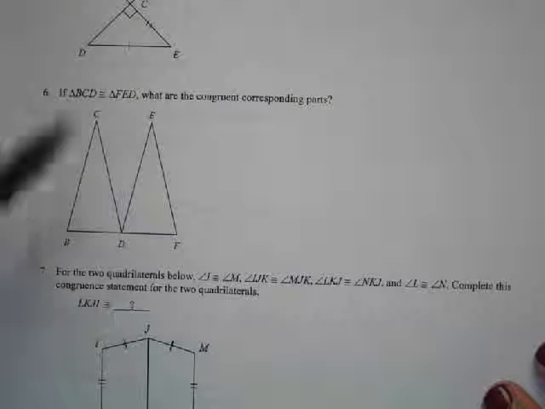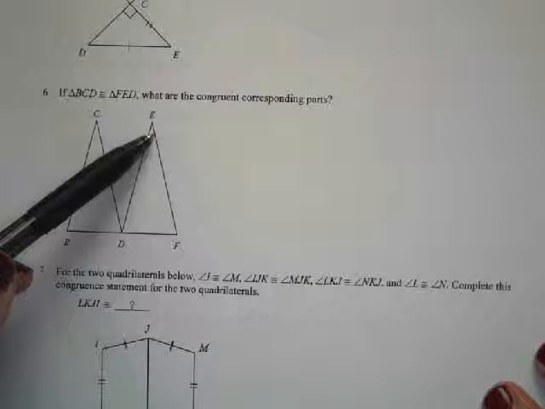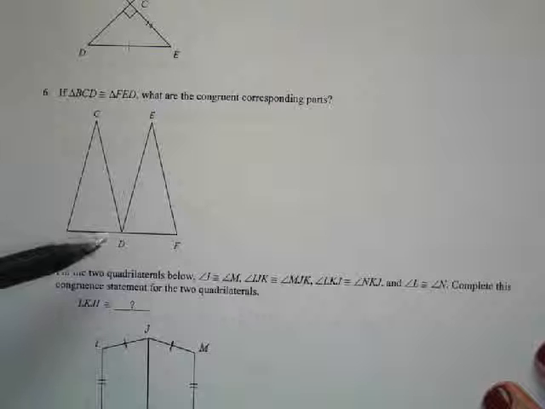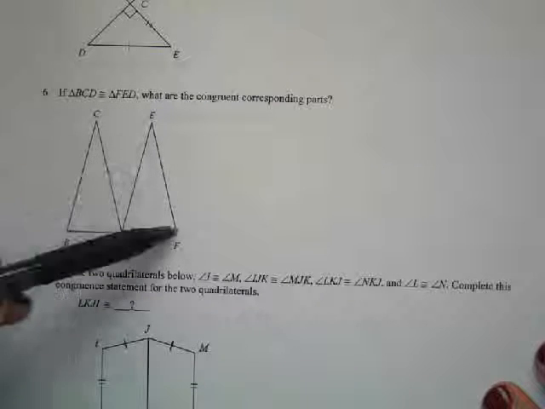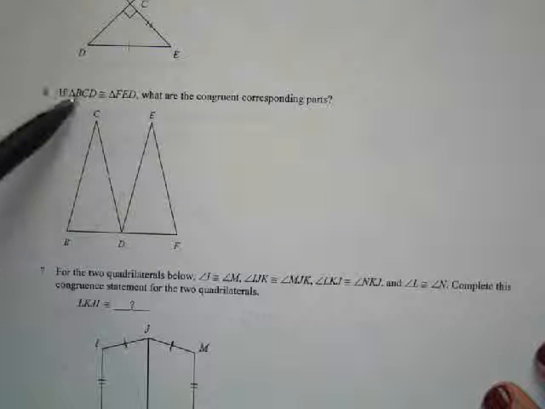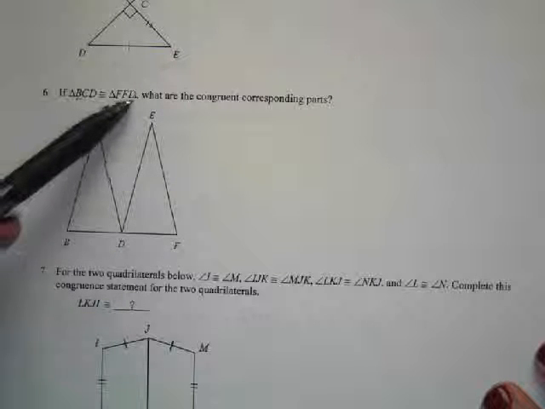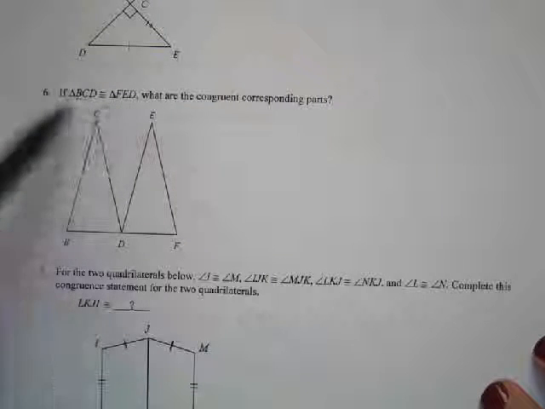In number 6, congruent corresponding parts, you start by naming angles. So angle C would be congruent to angle E. Angle B would be congruent to angle D. Angle CDB would be congruent to EFD. And then you name the corresponding sides. Side BC would go with side DE, and so on. So you're listing the corresponding parts, going off of the congruence statement.